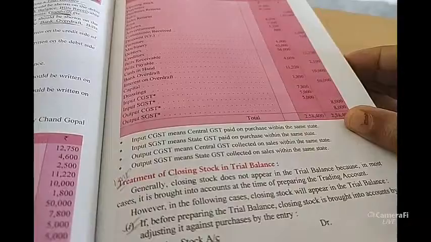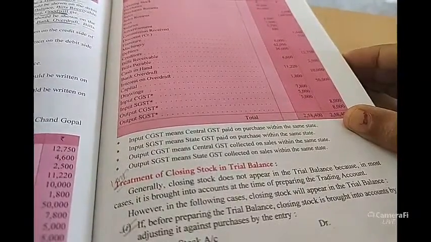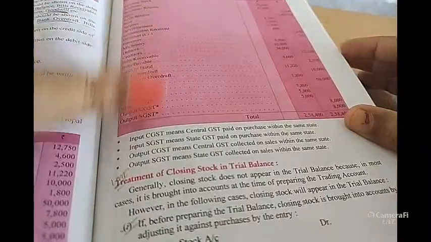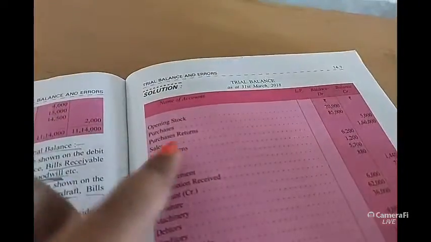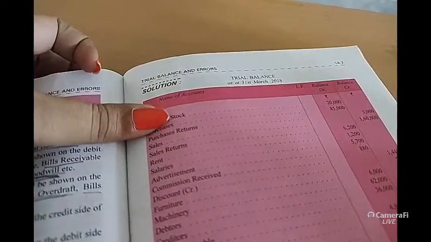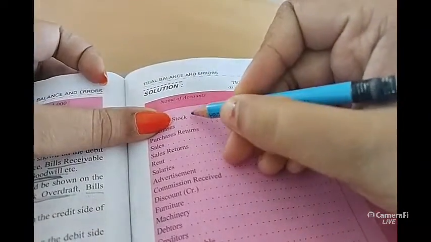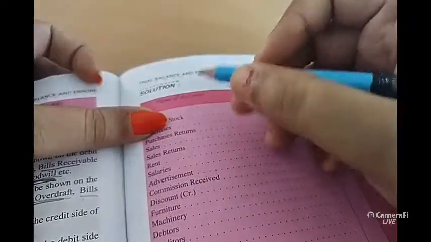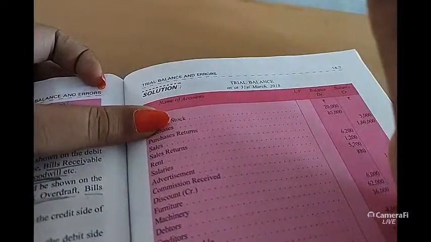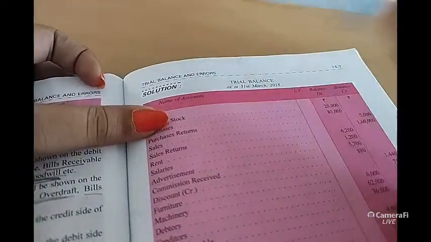Closing stock can only be included in 3 exceptional cases. If it is directly written opening stock, we include it. Sometimes it will be written only stock and a date will be given, 4/1/2019 or 4/1. 4/1 means the beginning of the accounting year. It means it is opening stock, so it will be included in the trial balance.